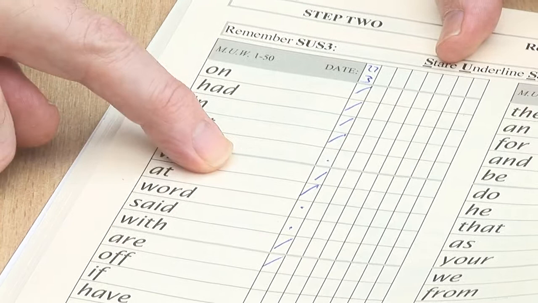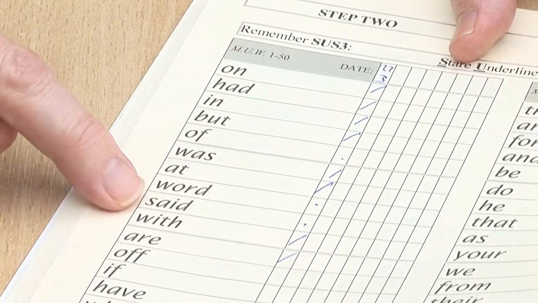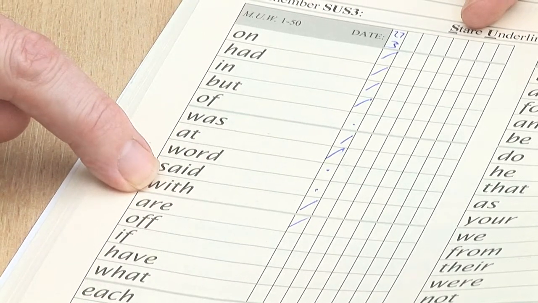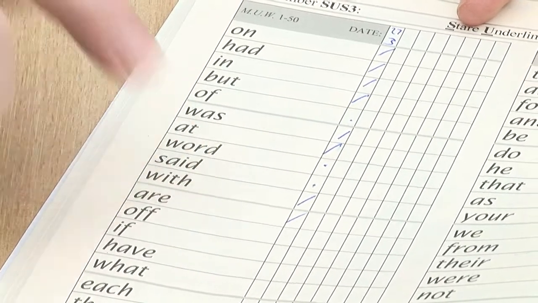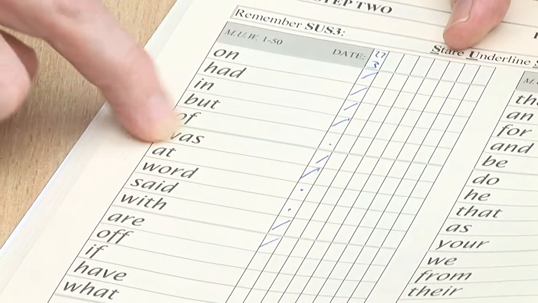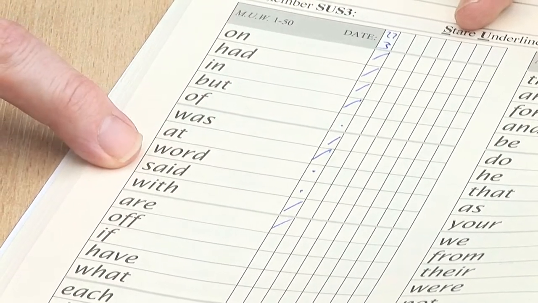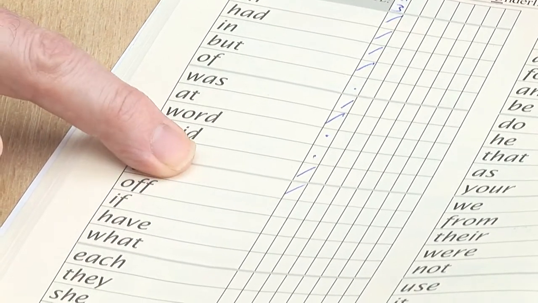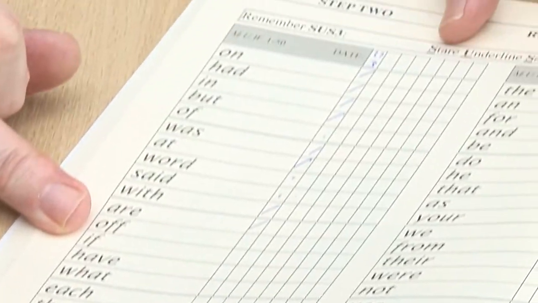Okay, once again, staring please. Of, of, of. Word, word, word. Said, said, said. Place a tick here at the bottom. And a final time. 3 times of. Of, of, of. Word, word, word. Said, said, said. Final time. So those words, those negatives have been practiced 9 times.